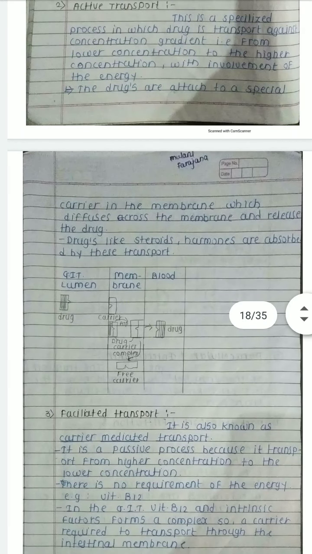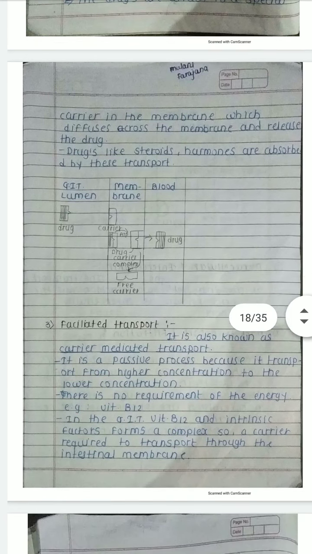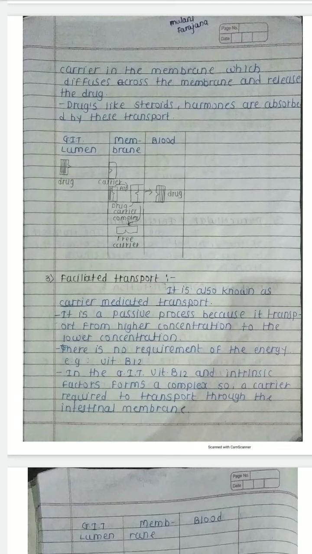In the same case, we require the drugs to move from lower concentration to higher concentration. We require a special carrier to move that drug, and it works with the energy in the form of ATP. Carrier means nothing but a mediator that will move the drug from your GIT to the blood. For example, steroids and hormones are well absorbed by this transport.